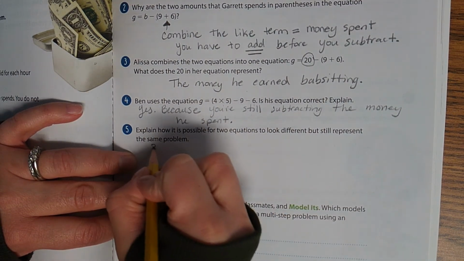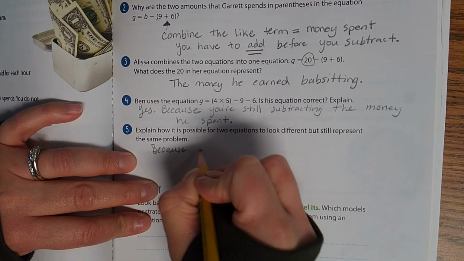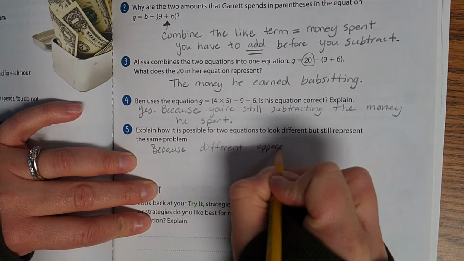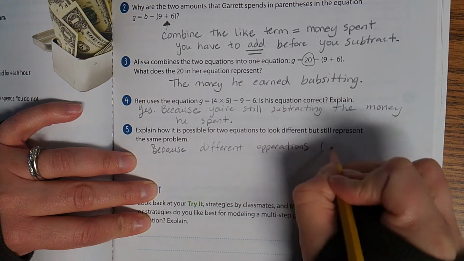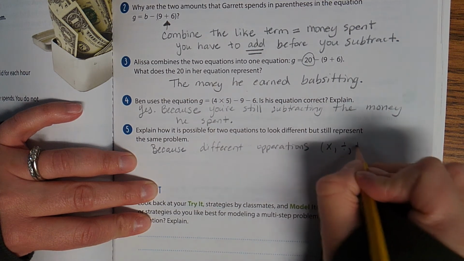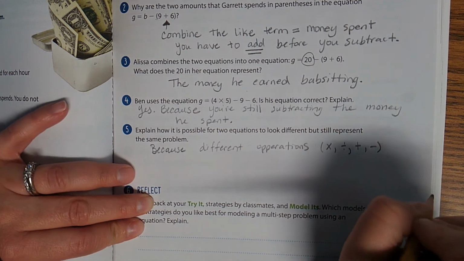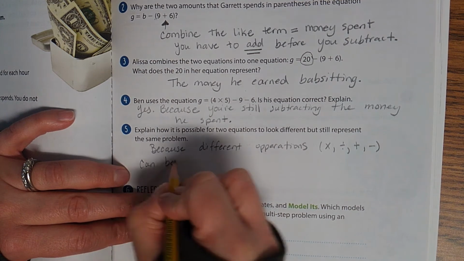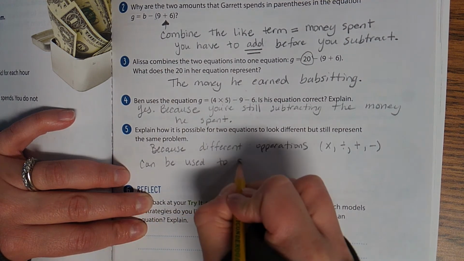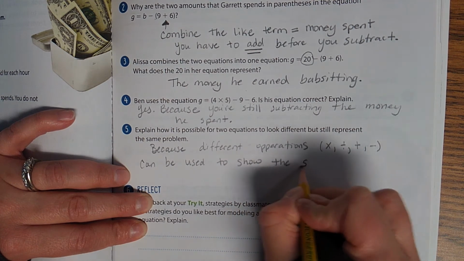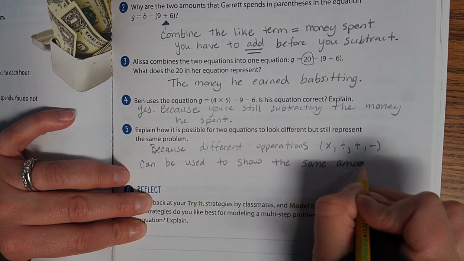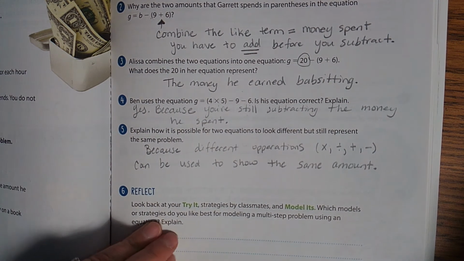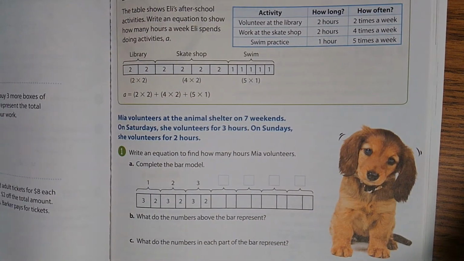This is because different operations such as multiplication, division, addition, and subtraction can be used to show the same amount. You can do number 6 if you want, but you don't have to.